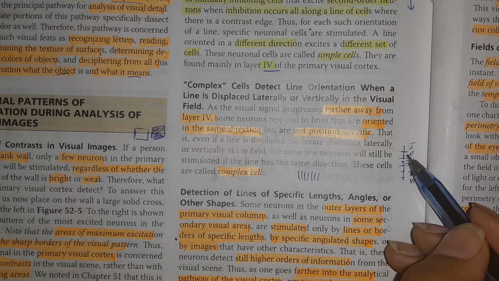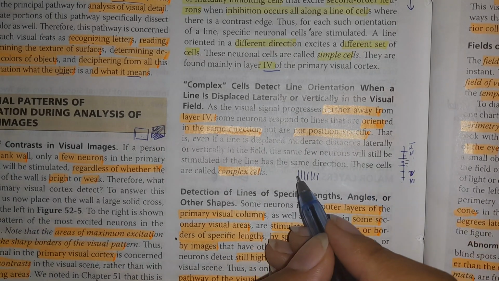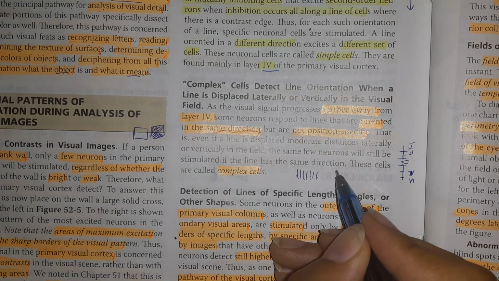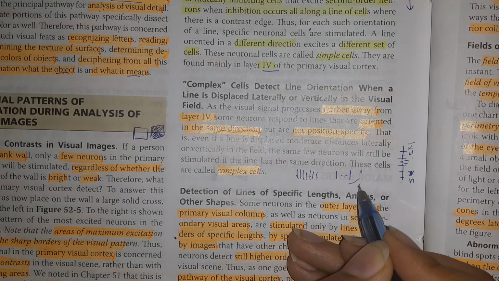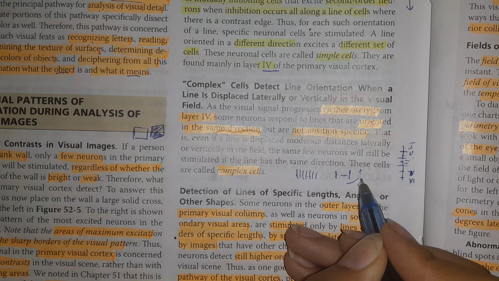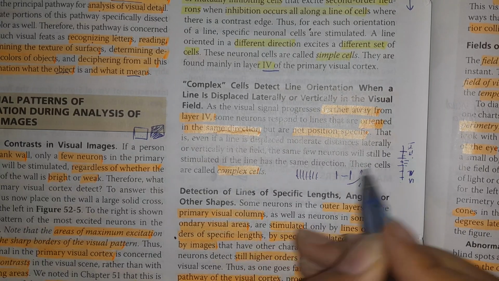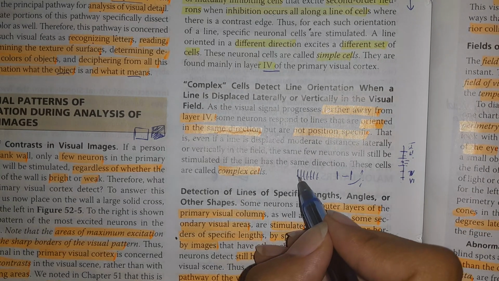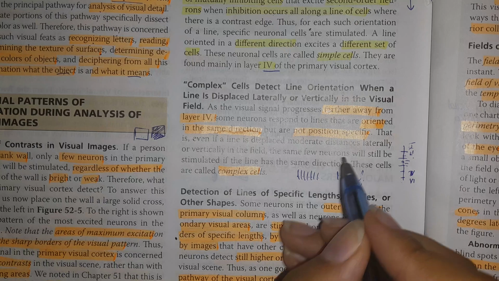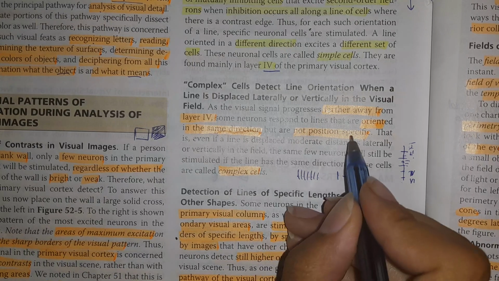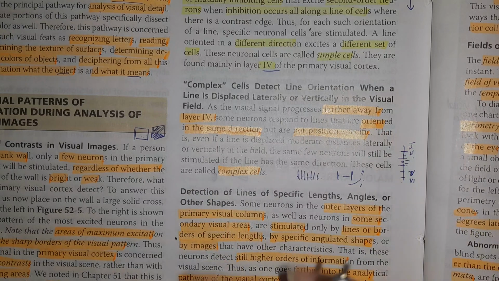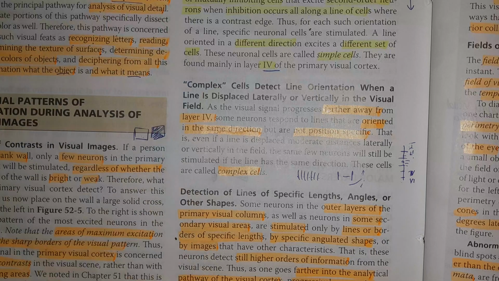These layers will help you recognize whether this large number of lines are oriented in the same direction or not. If they are like this or something like this, it means they are not oriented in the same direction. But if they are oriented in the same direction, this is recognized by the layers closer to region number 4, which help us recognize whether these lines are oriented in the same direction as the first line or not, and that depends upon the complex cells. That helps us recognize various different lines and their correspondence with each other.